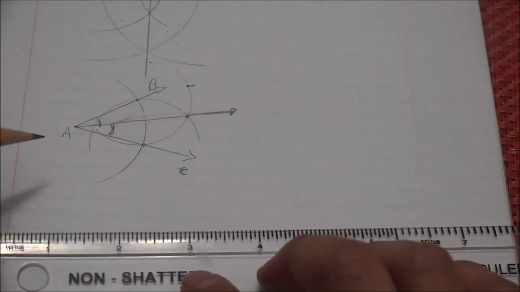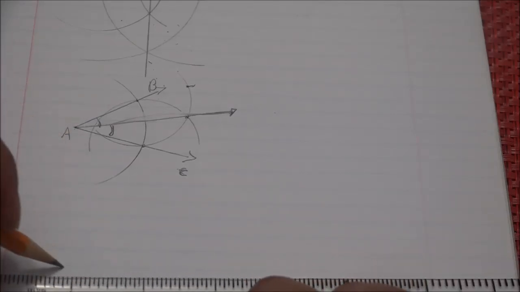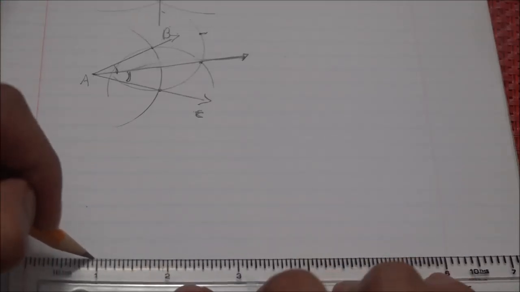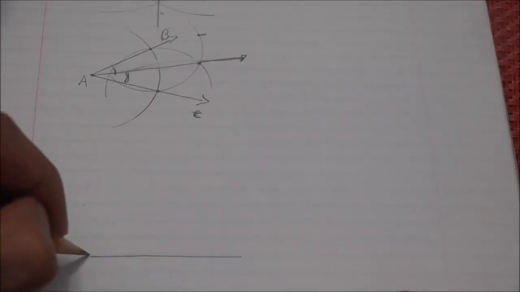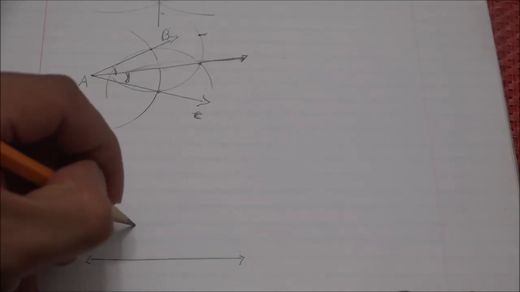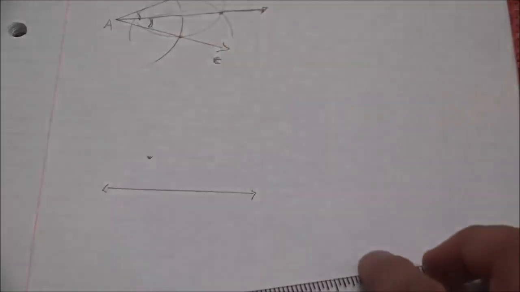Last but not least, listen to me. You are always entitled, okay? Let's say you want to draw a perpendicular to a line. So let's have the line. Let's have this line segment, whatever, or a line. So it's a line, and you have a point right here. And you want to draw a line perpendicular to it.